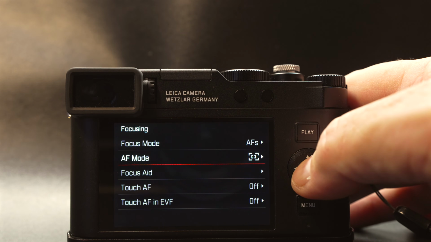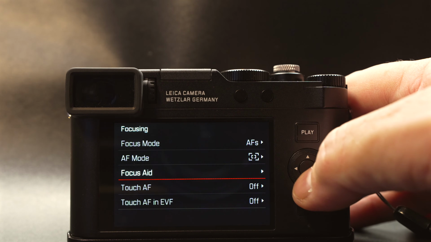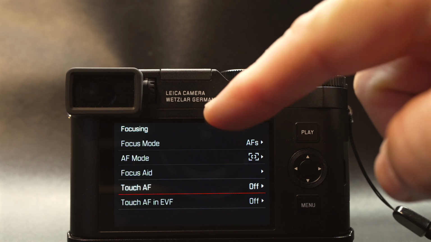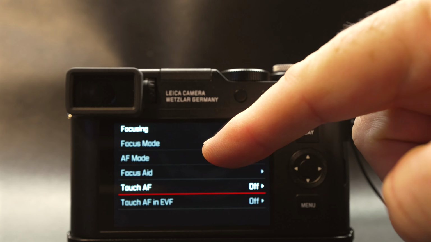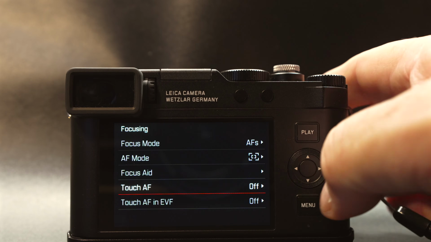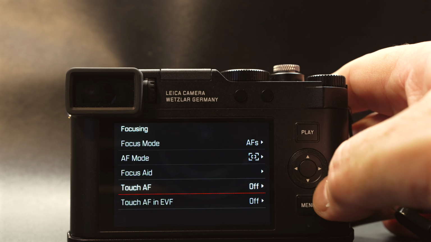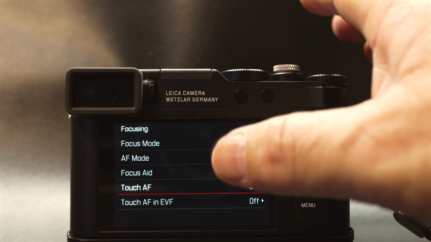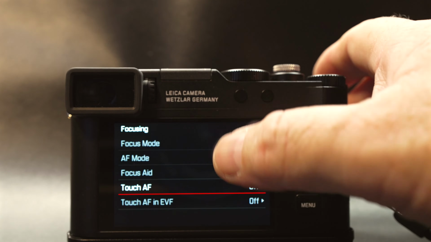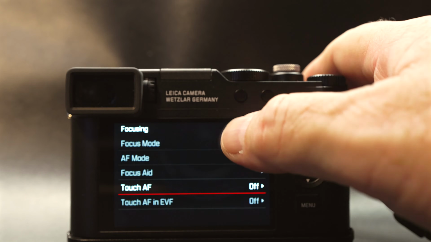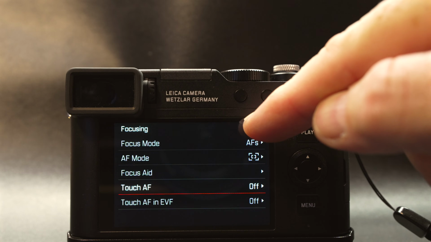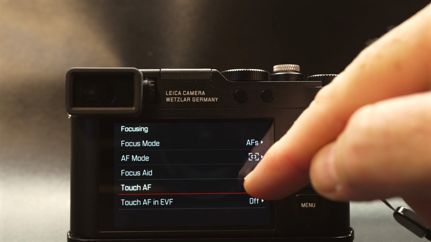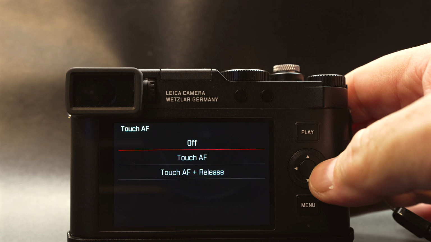Autofocus mode. Again, we talked about focus aids. Touch autofocus. This is if you want to use this back panel to move the focus spot around. I use that when I'm shooting portraits or when I'm on a tripod. Other than that, I turn it off because this camera is so small that I tend to accidentally touch this and the focus point will jump all the way up to here, and then I got to move it all the way back down. So I tend to keep that touch focus off.